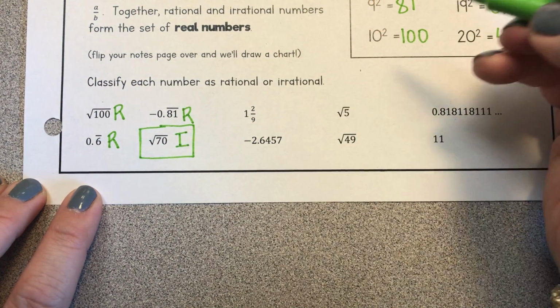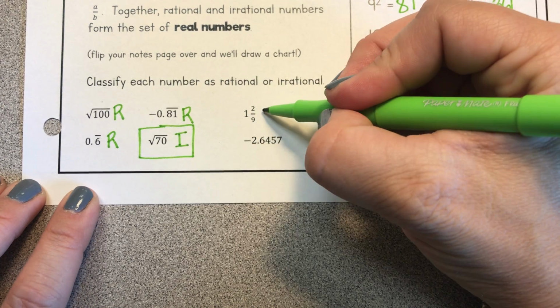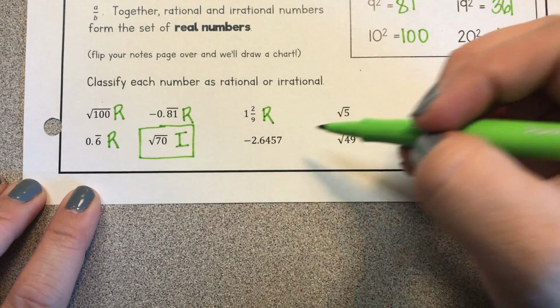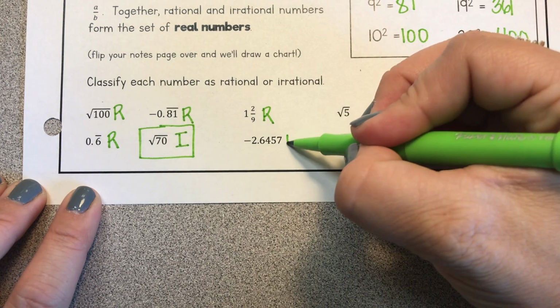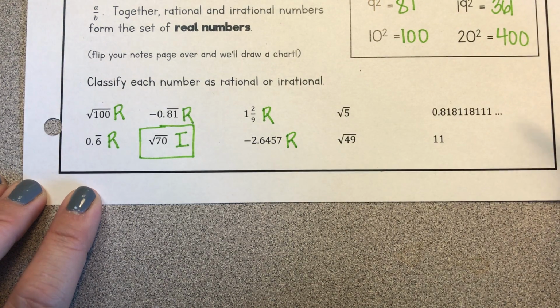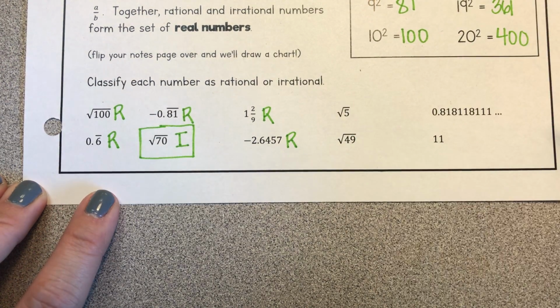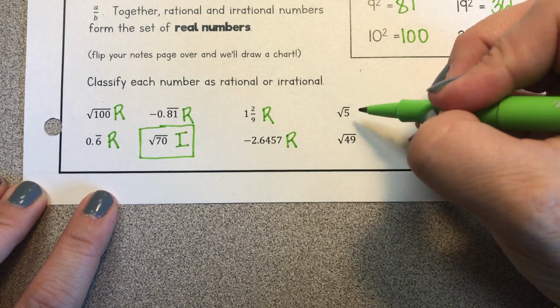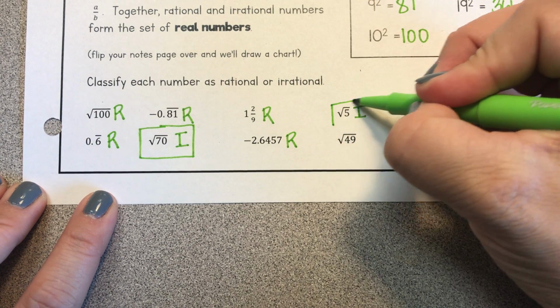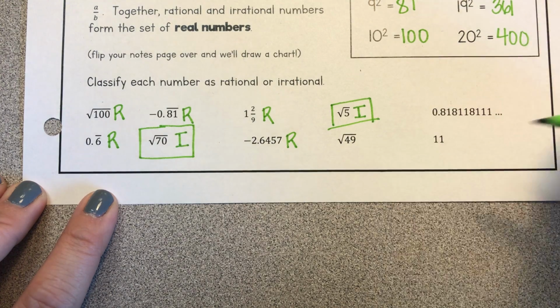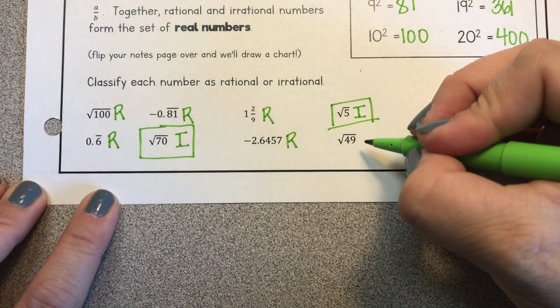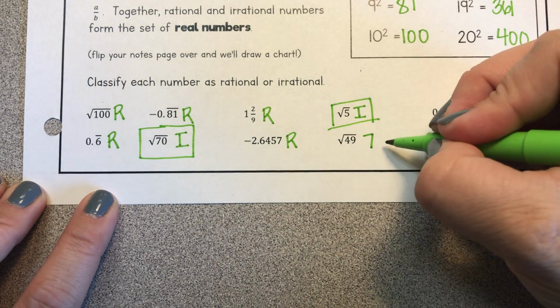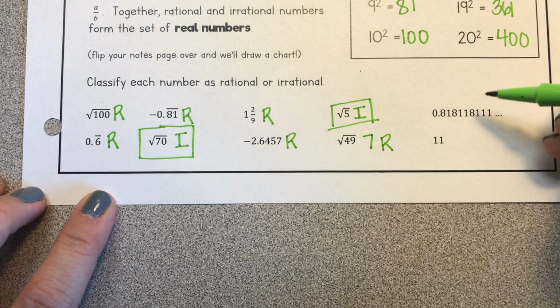1 2/9, it's a fraction, so it's rational. Negative 2.6457, rational. It is a terminating decimal. The square root of 5, irrational. We do not know what that is. It's not a perfect square. What about the square root of 49? It's 7, so it's rational.